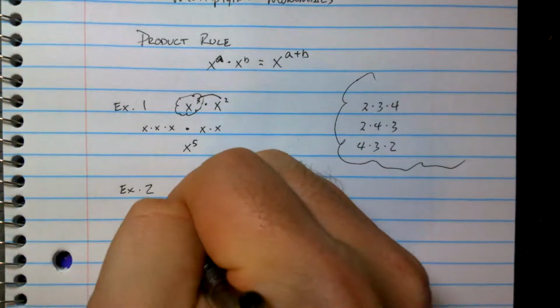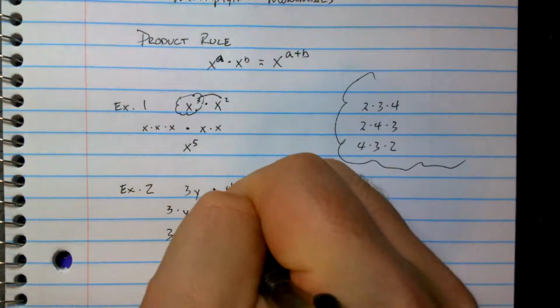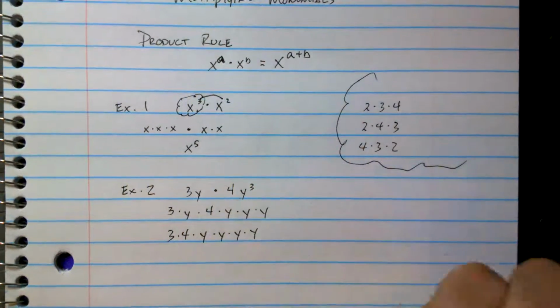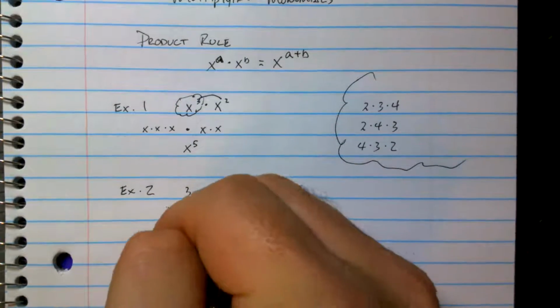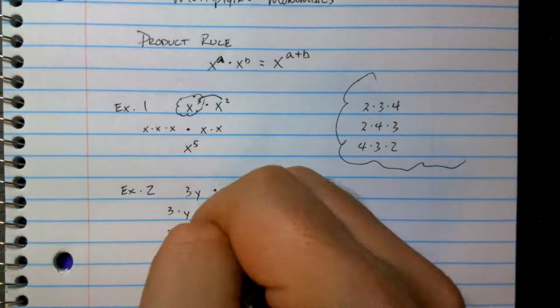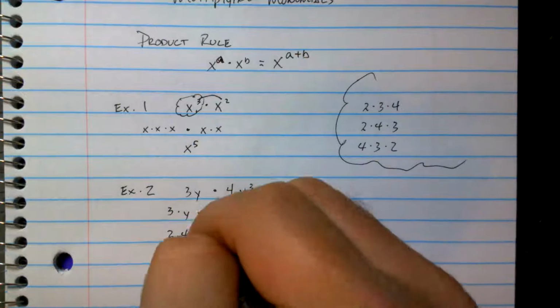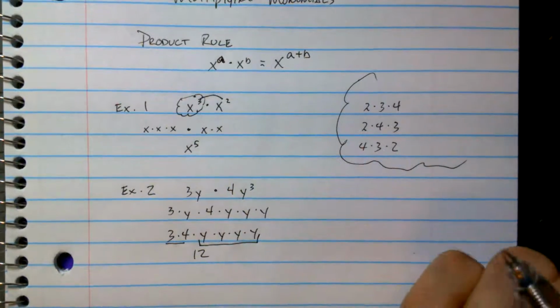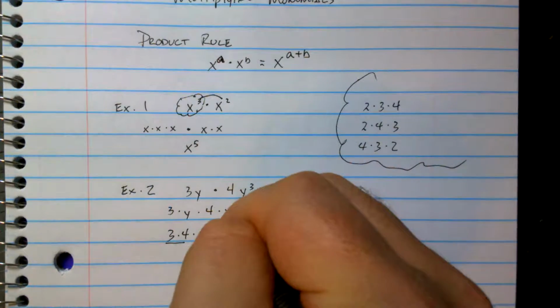I could say 3 times 4 times y times y times y times y. Well, this I can actually do. 3 times 4 is 12. This one I can shrink down, those four y's shrink down to y to the fourth.